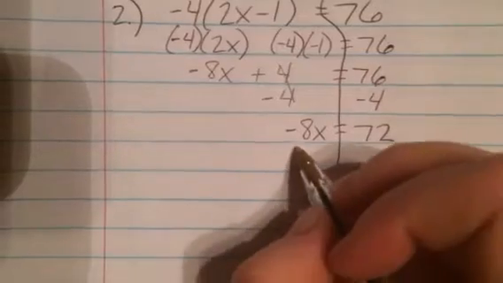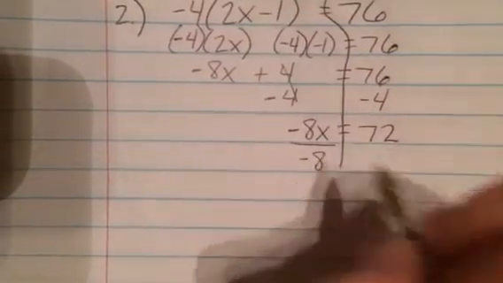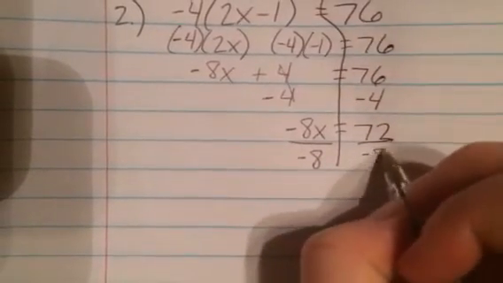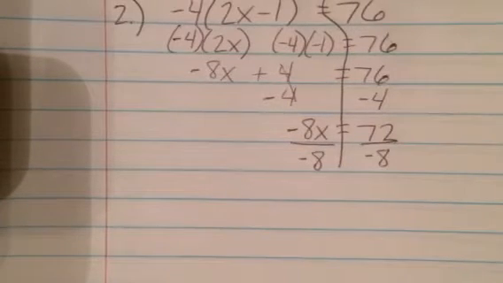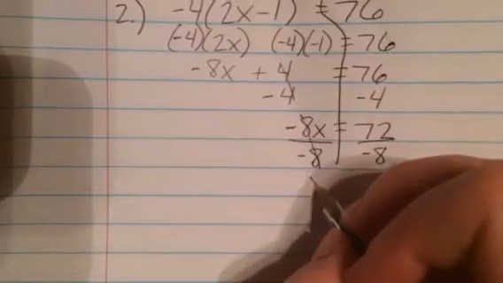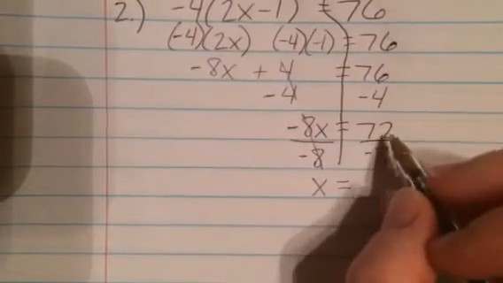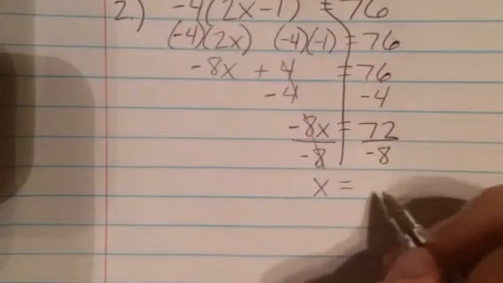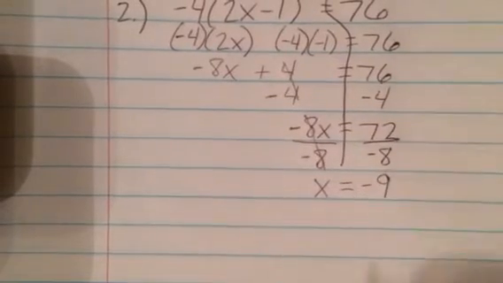Second step is divide by that -8. If your coefficient's negative, make sure you divide by the negative. And so here my -8's divide out. I have just x equals, and 72 divided by a -8 on the other side gives me a -9.